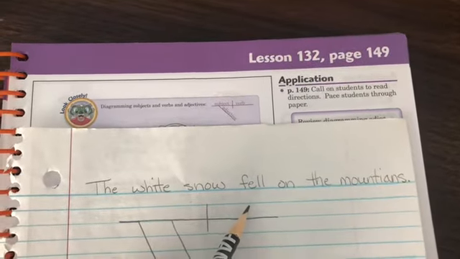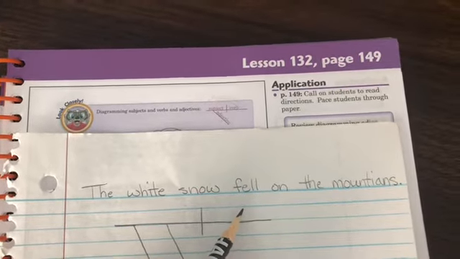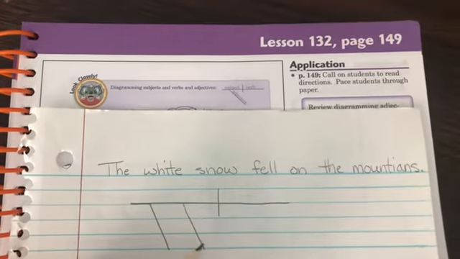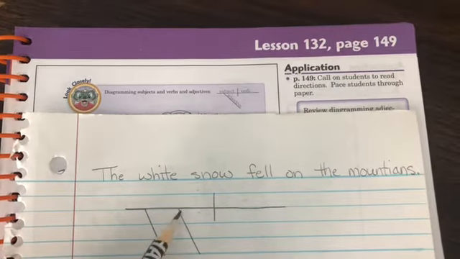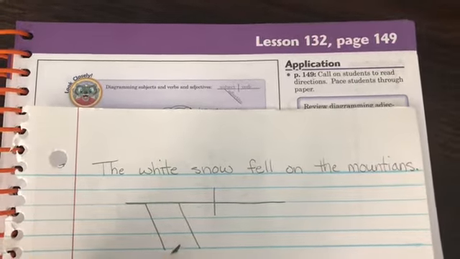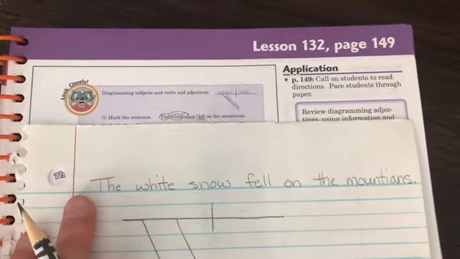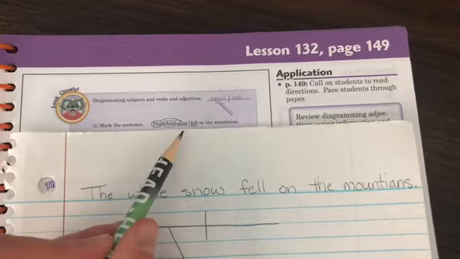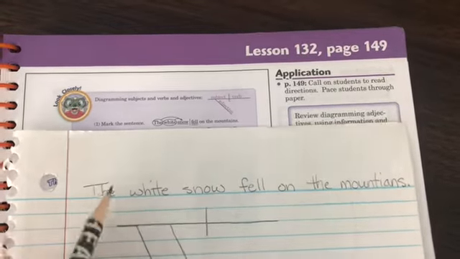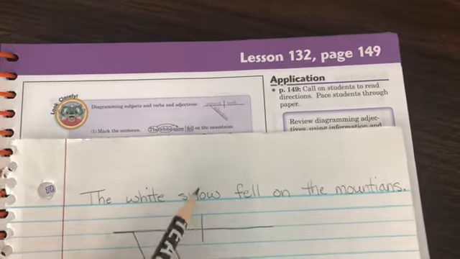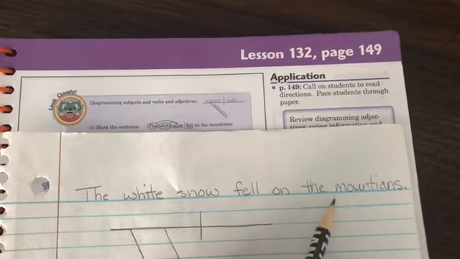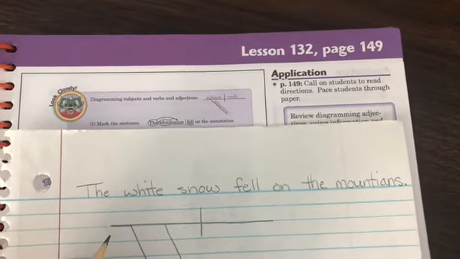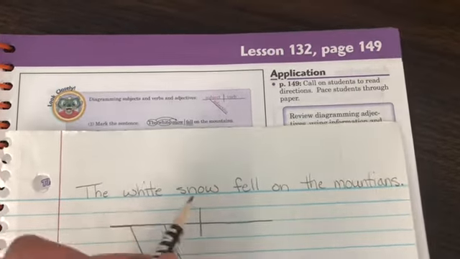When we go to diagram the adjectives that describe the subject, they come off in diagonal lines coming off of the subject. So let's look at our first sentence today. Our example up here says, mark the sentence. So first of all, we need to find our subject and verb. In the sentence, the white snow fell on the mountains, we see that our subject is, that's right, snow.